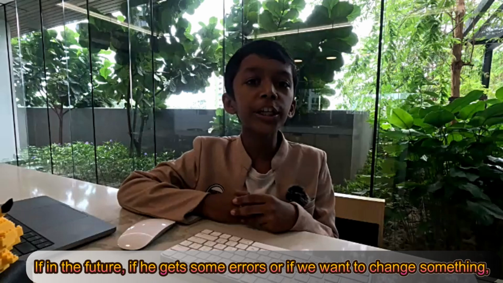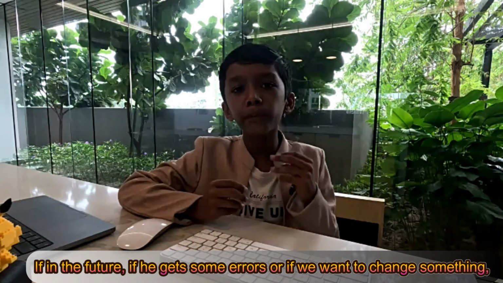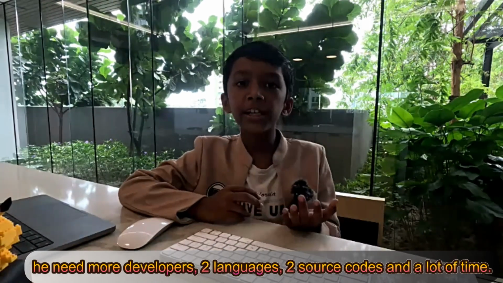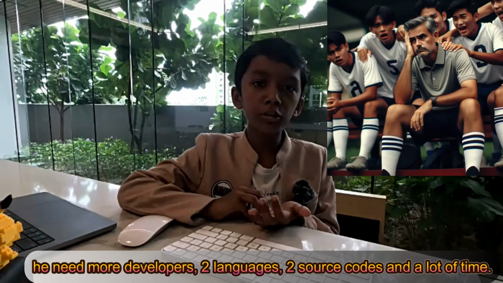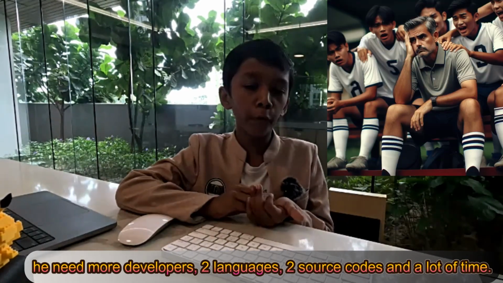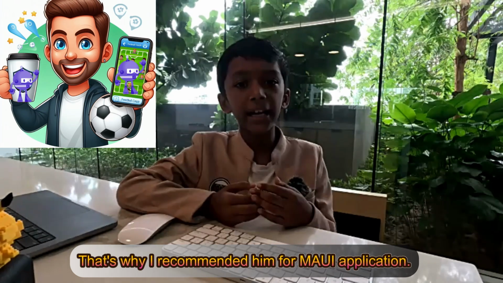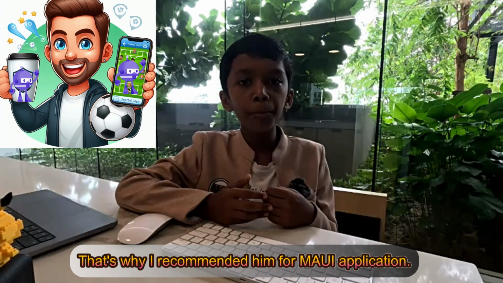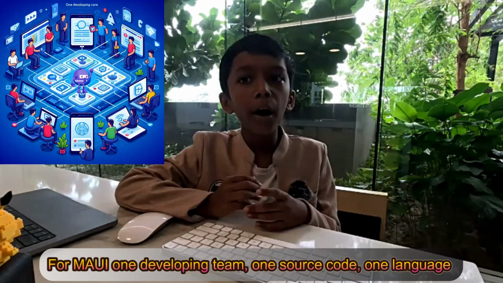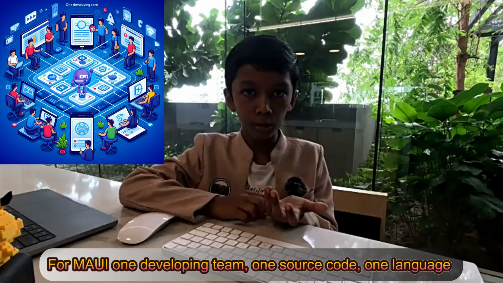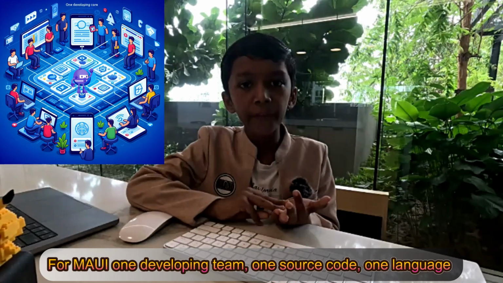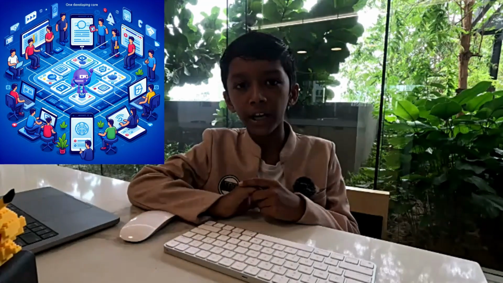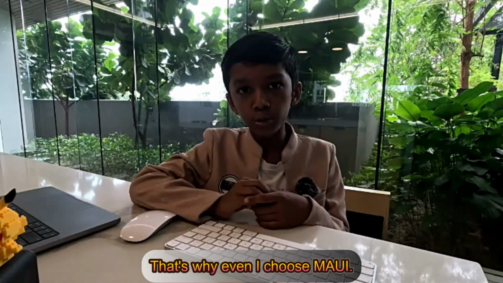If in the future he gets some errors or wants to change something, he needs two developers, two languages, two source codes and a lot of time. That's why I recommended MAUI application to him. For MAUI, he should only use one development team, one source code, one language, and a little bit of time. That's why I chose MAUI.